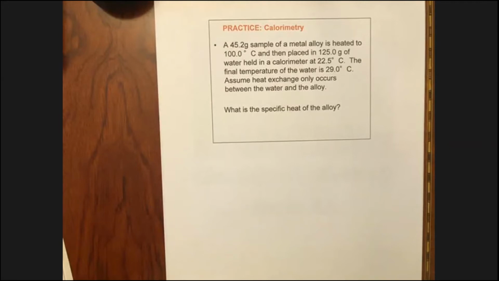The final temperature of the water is 29.0 degrees. Assume that heat exchange only occurs between the water and the alloy. In other words, there is no exchange between, let's say, the water and the inside of the calorimeter. Okay, we're going to make that assumption for now. We're going to change that later on in the course.